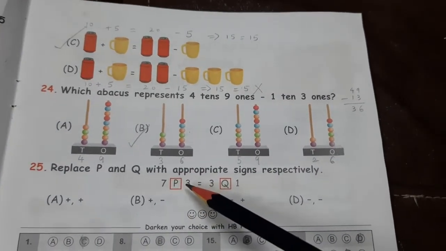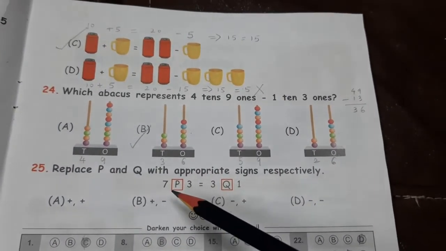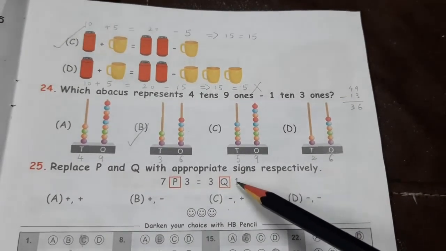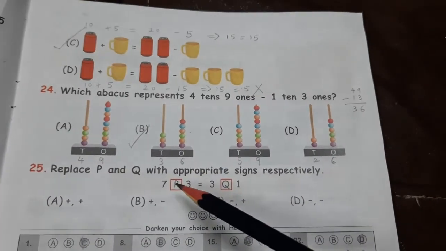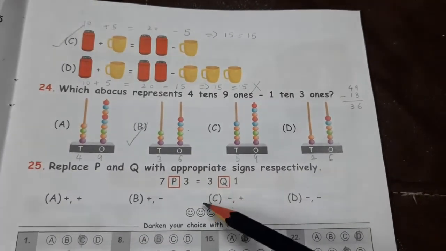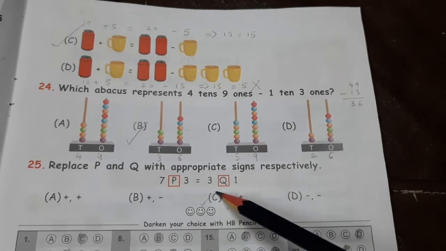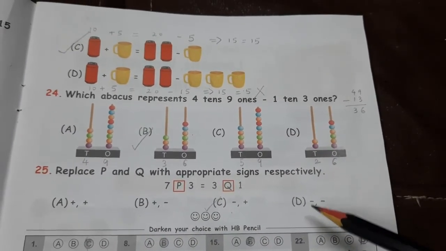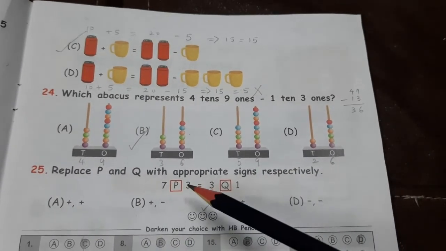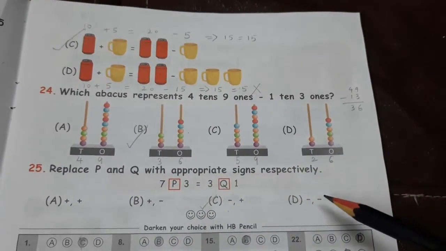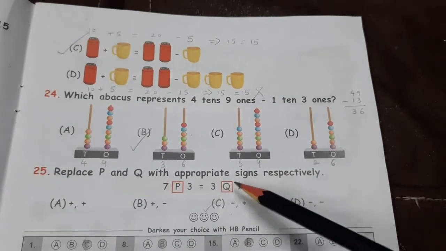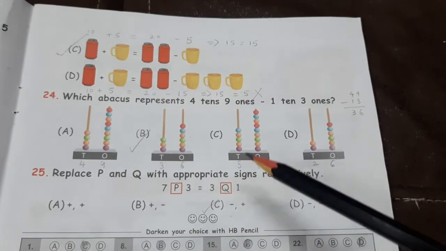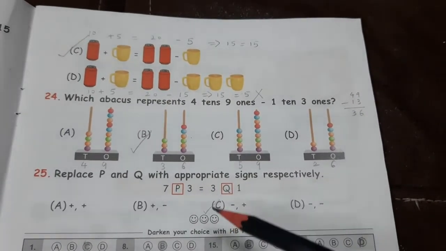चलो फिर माइनस करते हैं. 7 minus 3 is equal to 4. ठीक है. And plus sign use करते हैं. 3 plus 1 equal to 4. Yes. So 4 equal to 4 is correct. So C should be the answer to this question. But let us still try option D. Okay. So 7 minus 3, 4. And अगर Q minus है तो 3 minus 1 will be 2. 4 equal to 2? No. Right? And that is why option C is the correct answer.